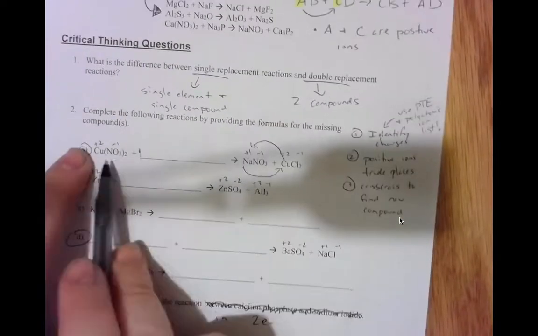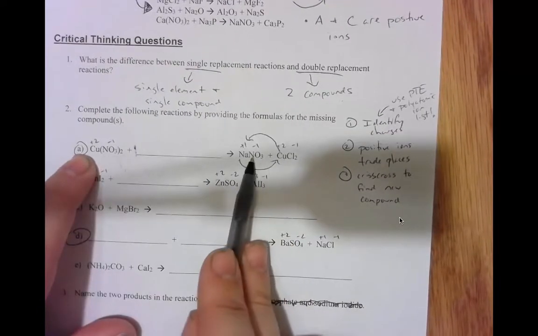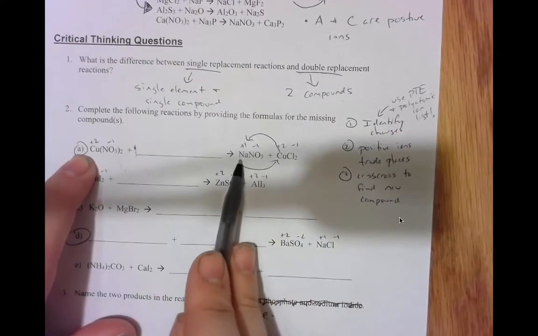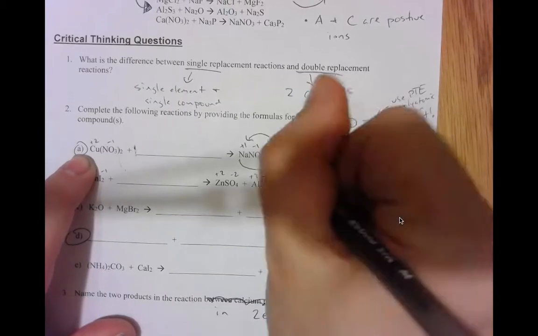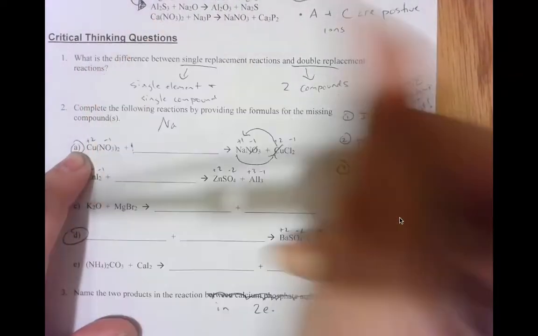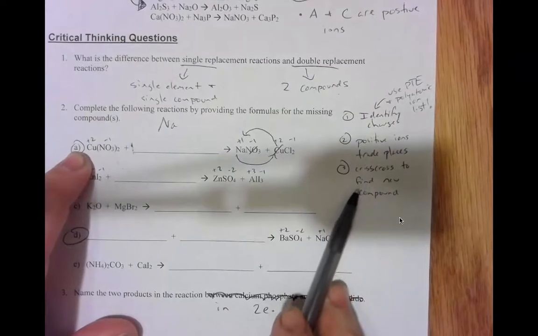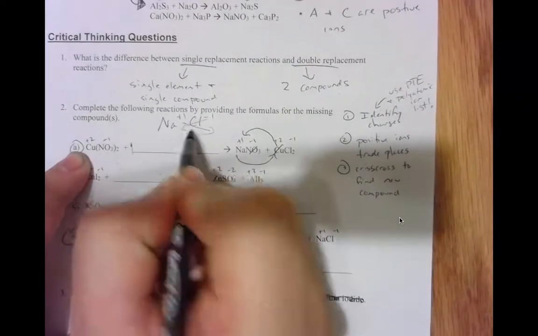So they already give us the reactant for CuNO3, so the copper binding to the nitrate, so then we need to include the one for Na and Cl, because those are the other reactants that are left. The copper and the nitrate have already been used. So now, remember guys, step 3 says to crisscross to find the new compound. So we know sodium has a positive 1 charge, chlorine has a negative 1 charge. We then crisscross, and we become NaCl.